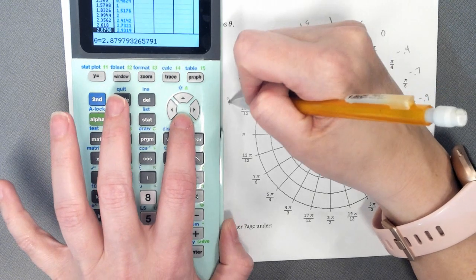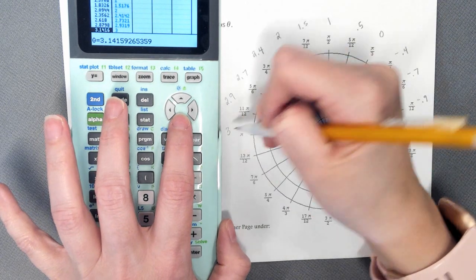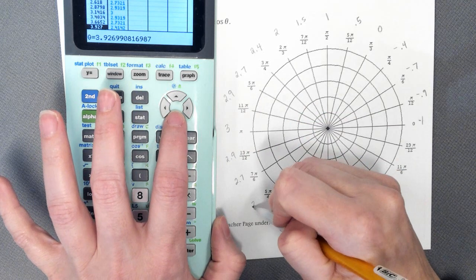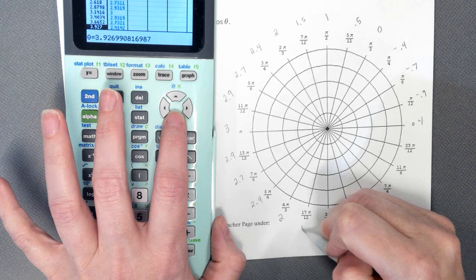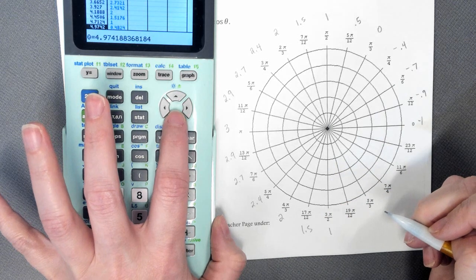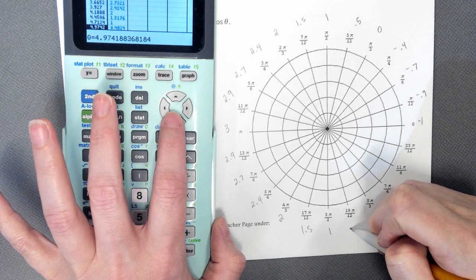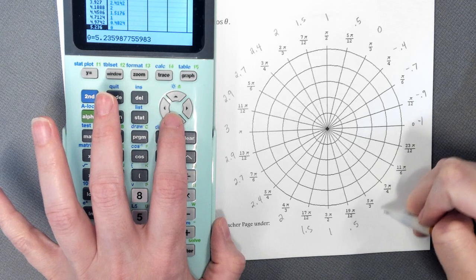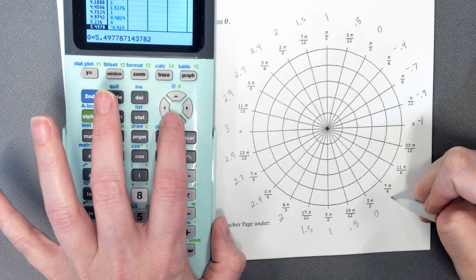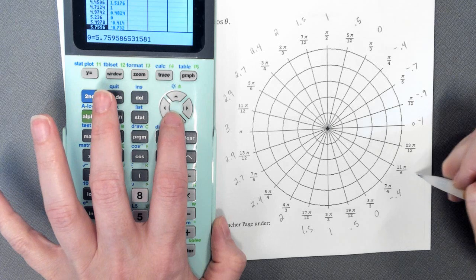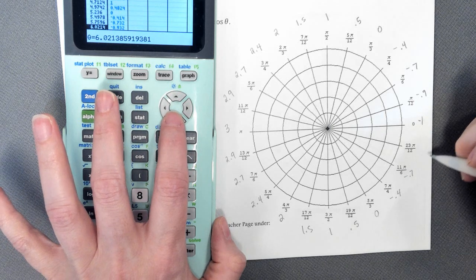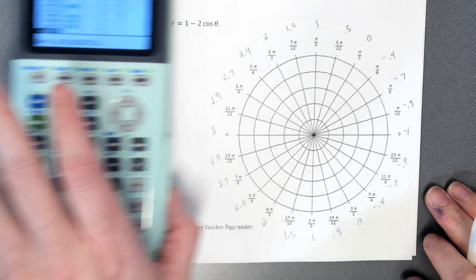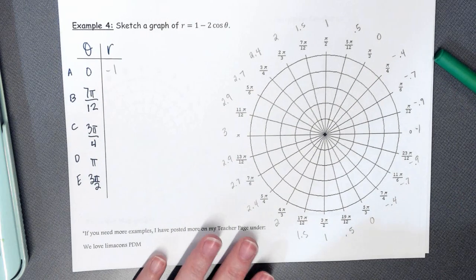Do you guys like this strategy of putting it on there, or do you just look back and forth? Because really, do you see that these are going to be reflections of each other? Now, this one is going to be a little bit different because you have an inner loop. And then we know we're at the end at 6.28 because that is 2 pi.